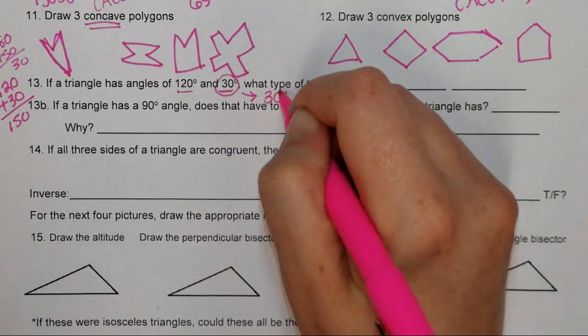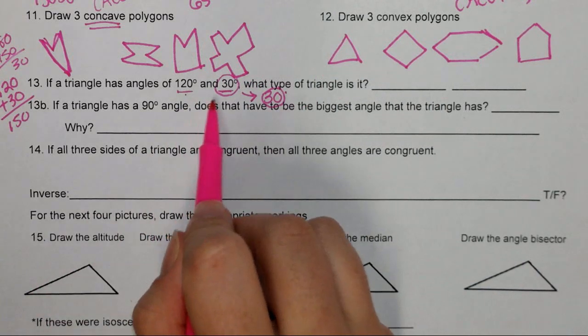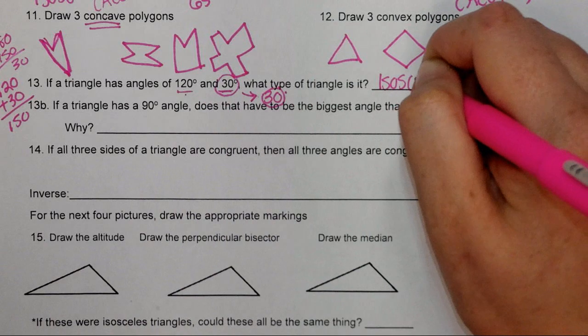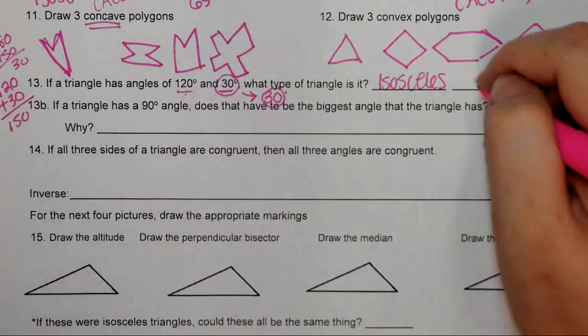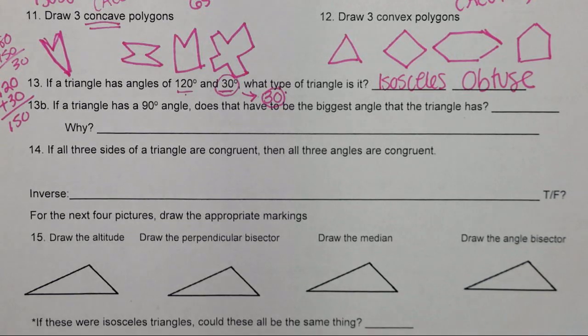We have two congruent angles and an obtuse angle. So the two congruent angles means that this is isosceles, and the obtuse angle means that it's an isosceles obtuse triangle.